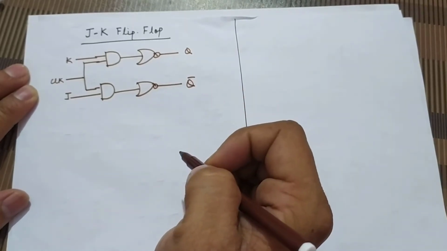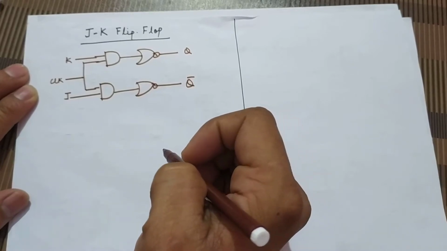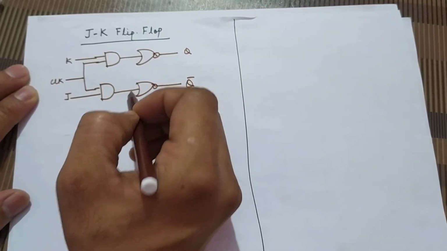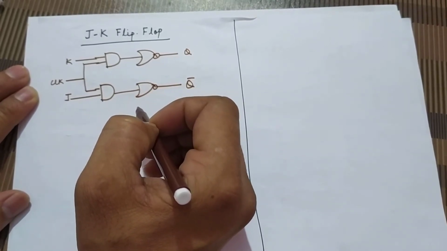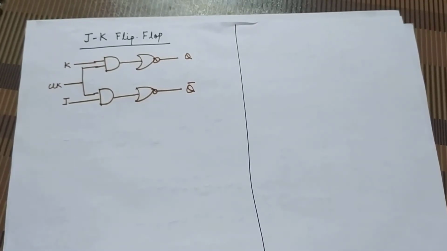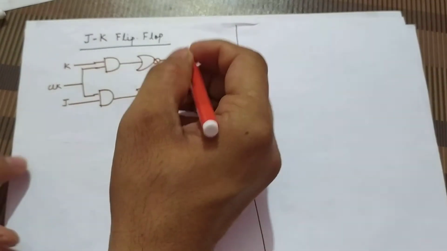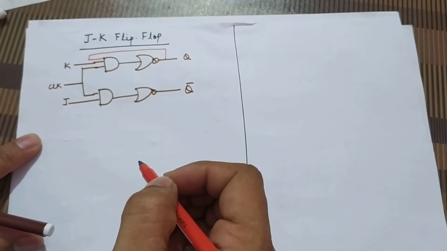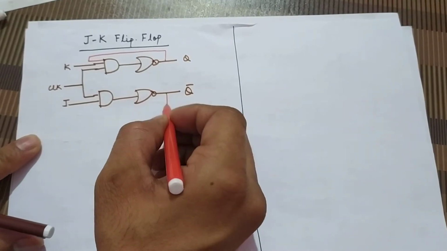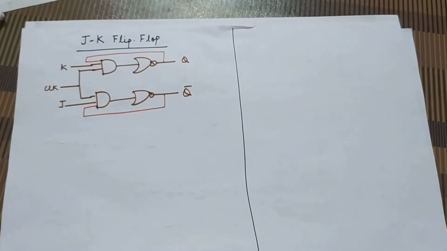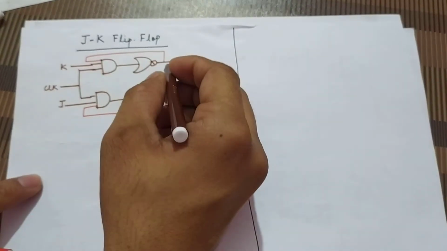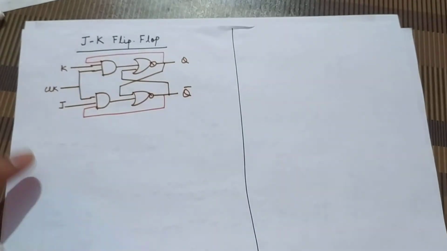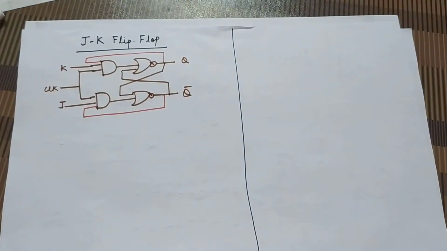Okay, now as far as the SR flip-flop is concerned, it is the same as this JK flip-flop. So what is the 5% of change? The 5% of change is that we will be giving a feedback from output to the input. Here also output to the input, and the rest of the circuit remains the same. Okay, so this is a JK flip-flop.